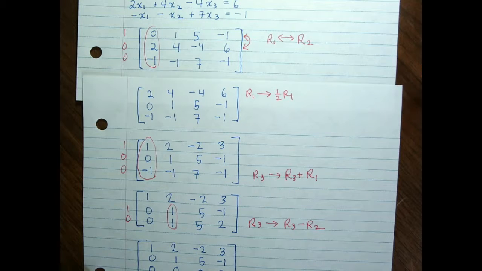Okay, and now you might say, well, I want to get 1s on this diagonal, but if I end up with a 0 here in this position, I'm just going to move over to the right.